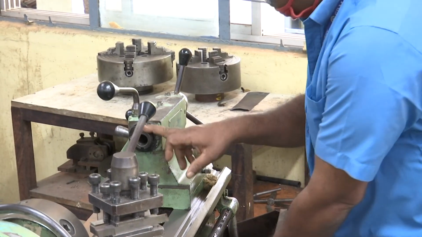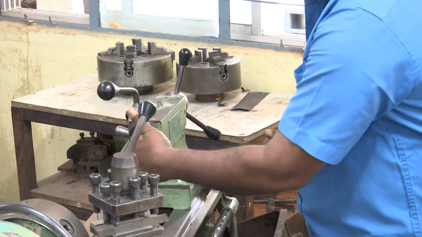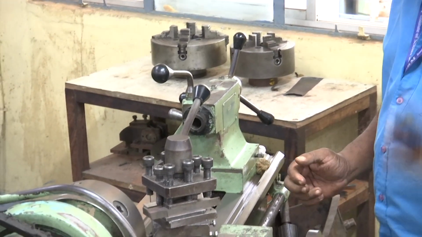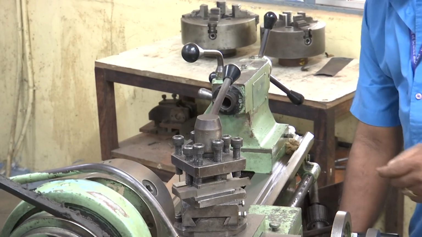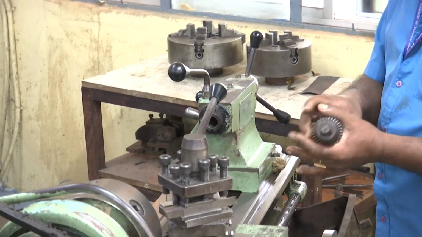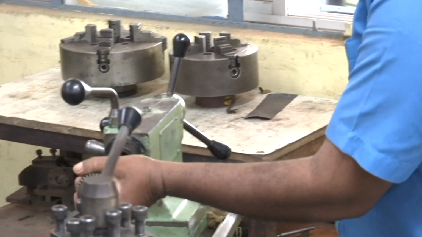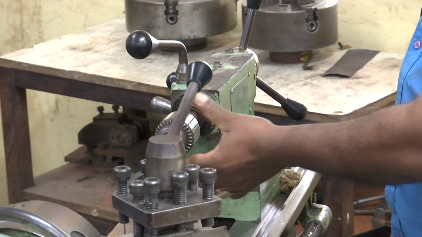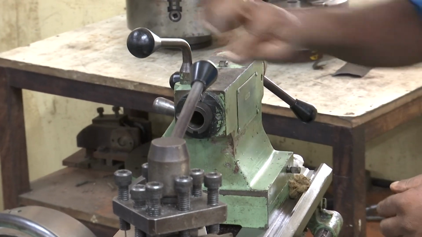That is the spindle. We fix the center in the spindle, where the taper is available. The taper is called the Morse taper, MT3. We fix the dead center or the revolving center. If you want a drilling operation, we fix the drill chuck, then fix the drill and apply the drilling operation. Then that is the lock nut position.